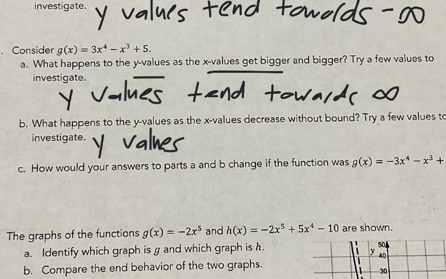So the y values can't go negative, they're going positive. Because when I raise them to the fourth, they become positive, which means they're going to be very large. They tend toward infinity. At the bottom too, because it's a parabola. Don't say that. What do you mean at the bottom? The second one, B. Oh, okay. Because it's a parabola.